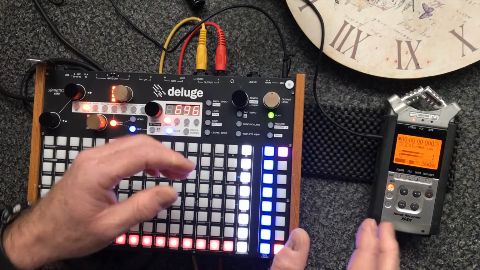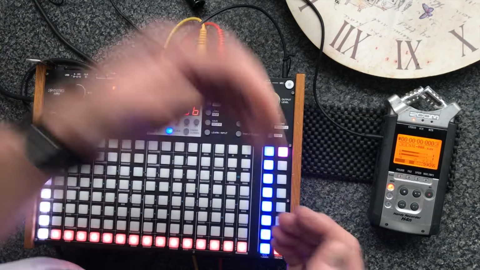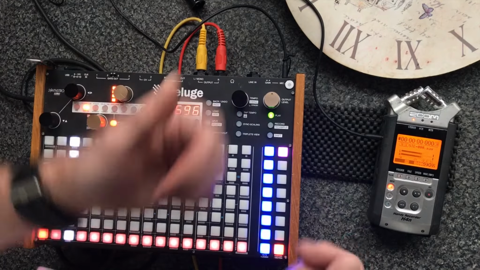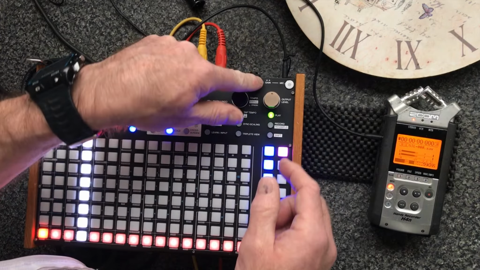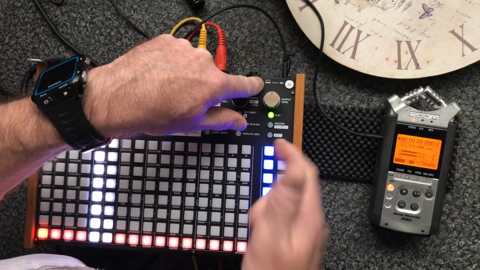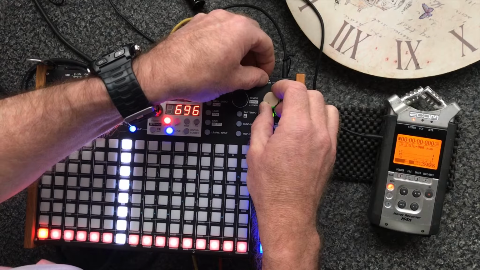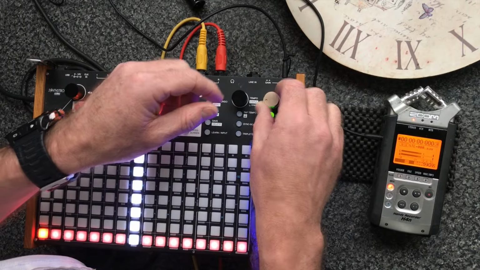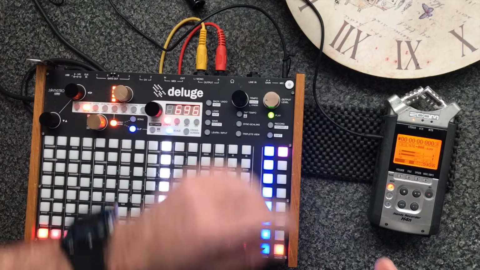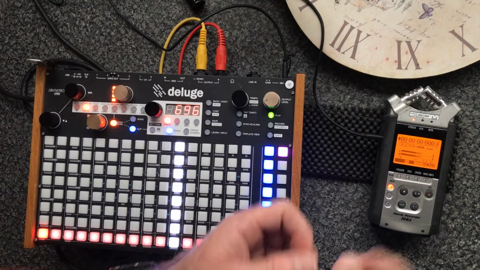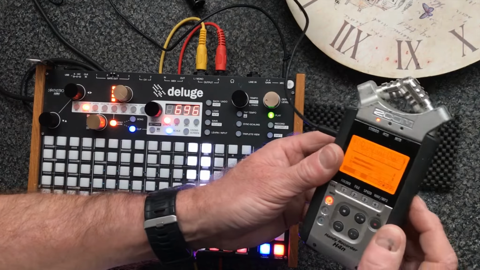And that can balance very well. If you've got something a long way away, or you're doing ambient sounds outside, you can increase the gain on the Deluge, which I'll do now. But you have to then be very careful about clipping. So you can hear now, it's clipping quite a bit.